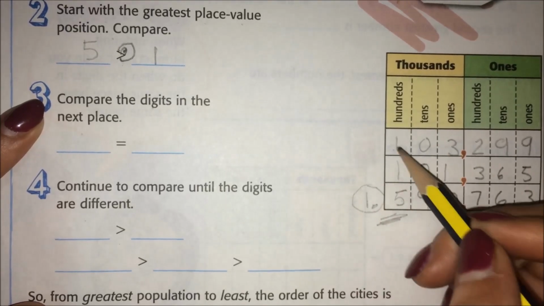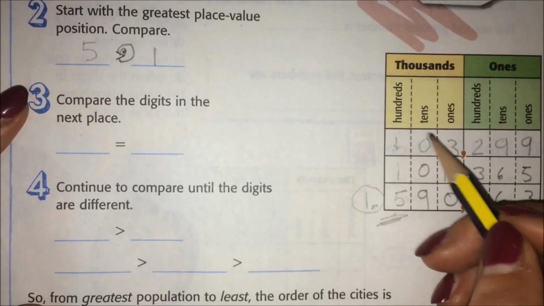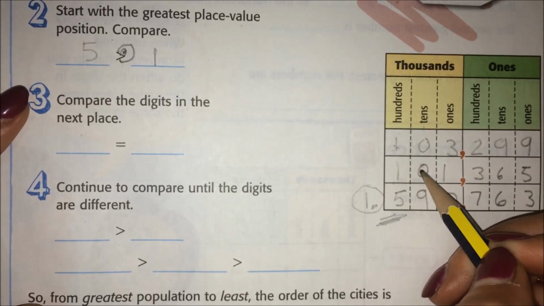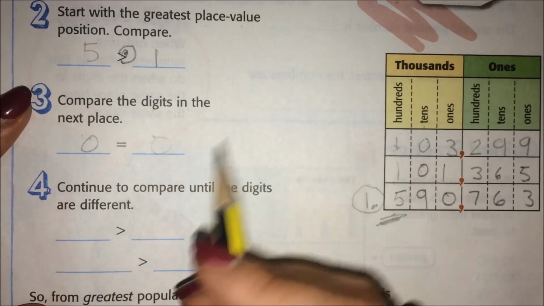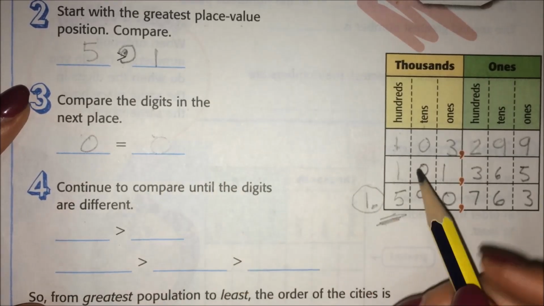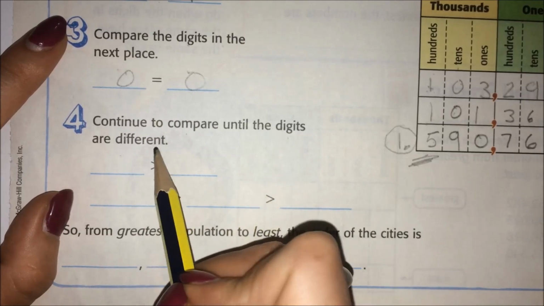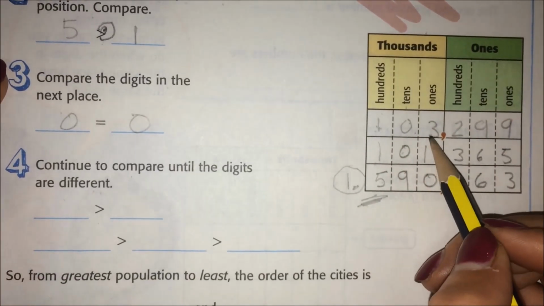Now we look here. Okay, they're the same, so we need to look to the next place, to the 10,000s place, and they're equal. Okay, so 0 is equal to 0. That's not going to help us. They're still equal. So it says continue to compare until the digits are different. So now let's look at the 1,000s place.